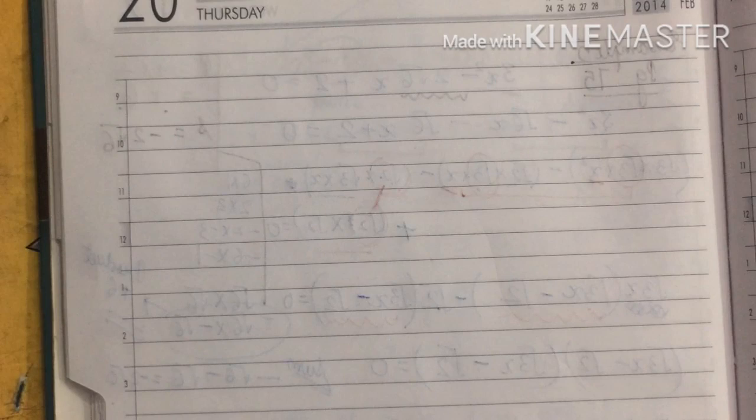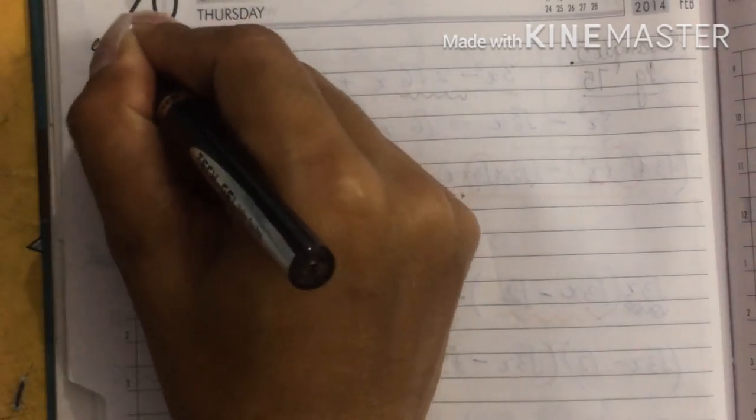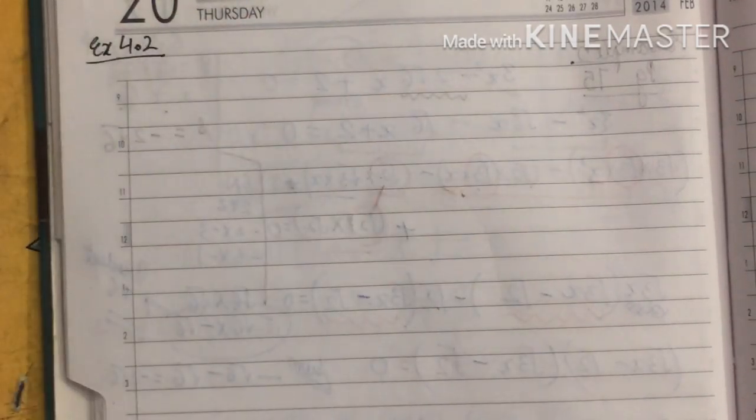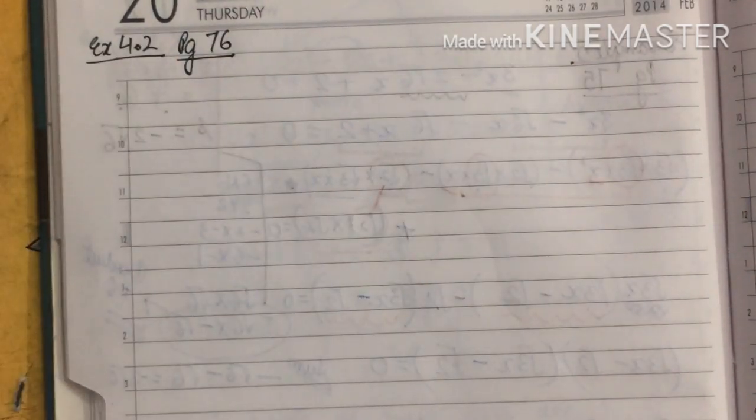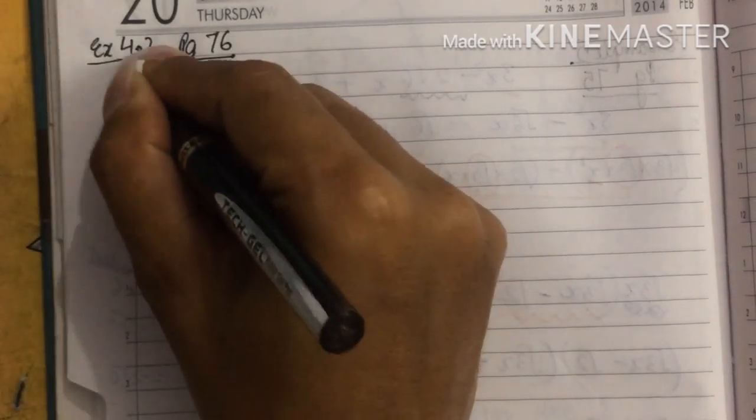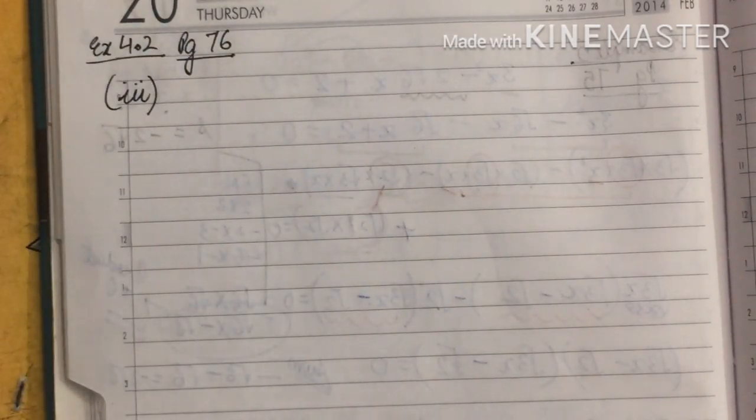Now let us do exercise 4.2, page number 76. Question number 1 is: find the roots of the following quadratic equations by factorization. There are some parts which you would be able to do on your own. So I will be doing just 2 parts from here, and I'm going to do the third and fourth parts with you. The remaining 3 you will do yourself. So let's take the third part. This involves irrational numbers again.